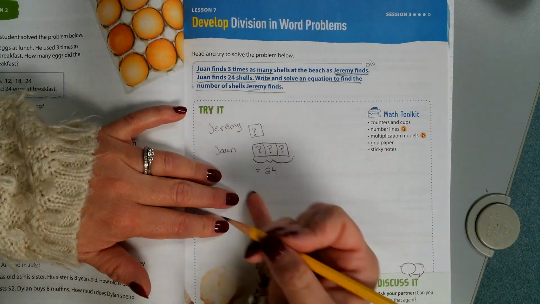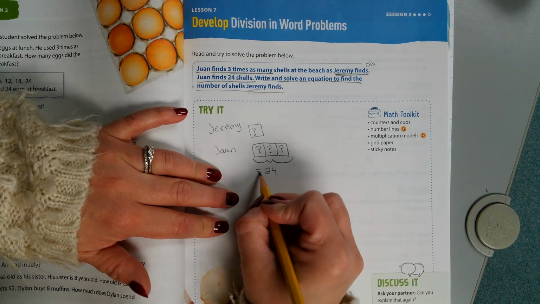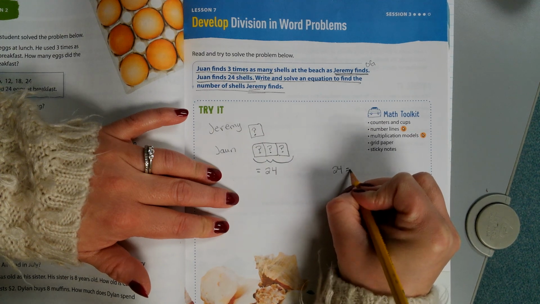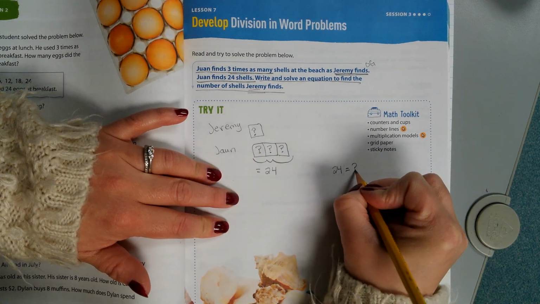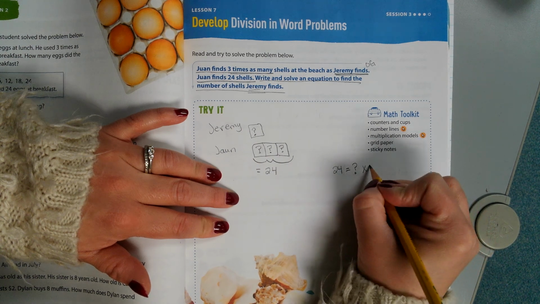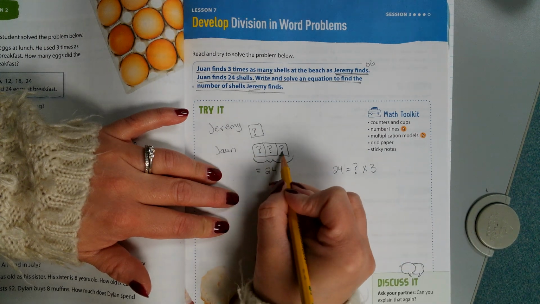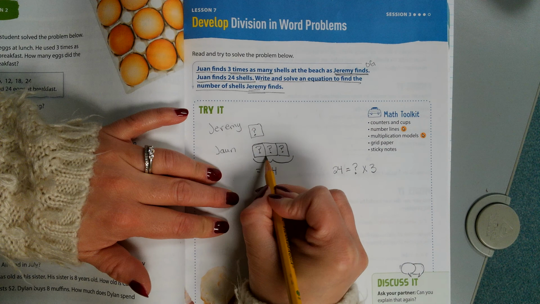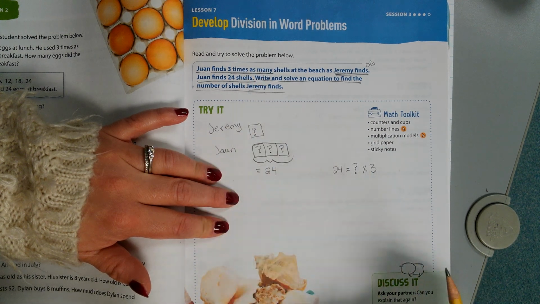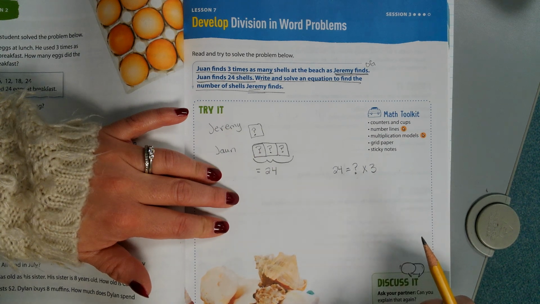We can then use our bar model to set up our equation. So we know the answer is 24, so the equation would be 24 equals question mark times what? Times 3. We do know that it's times 3 because it says 3 times as many, and we know the answer. 24 is question mark times 3. So now we have to solve for question mark.